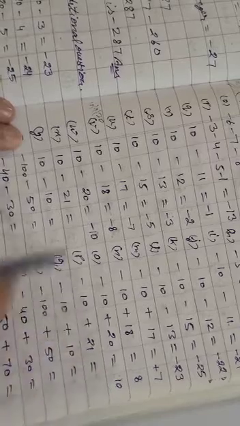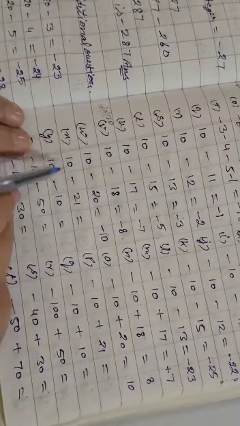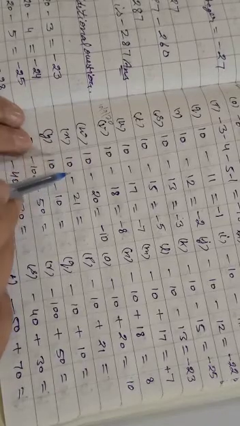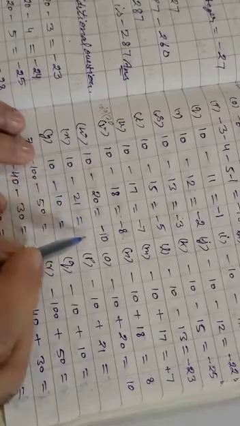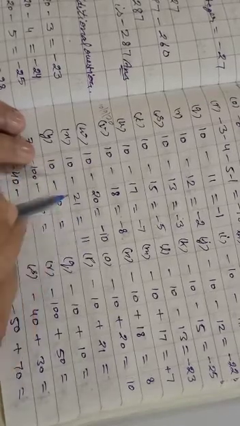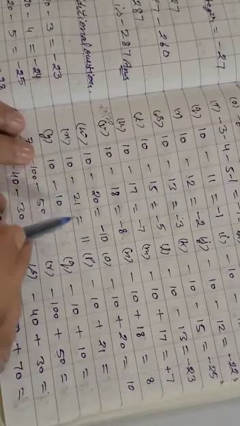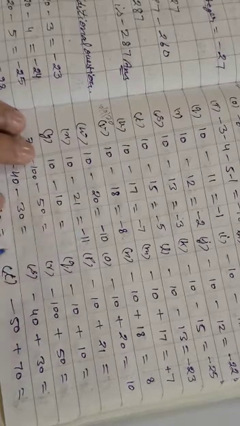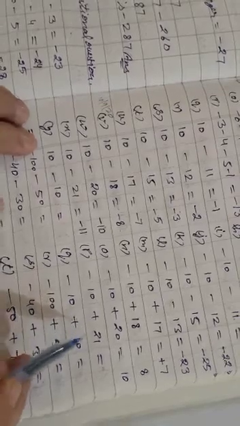That is plus 10. 10 minus 21. Both integers have opposite sign. One is positive, other is negative. So we find their difference, and their difference is 11. 11 comes from 21 and sign of 21 is negative. So sign of 11 is also negative. That is minus 11.